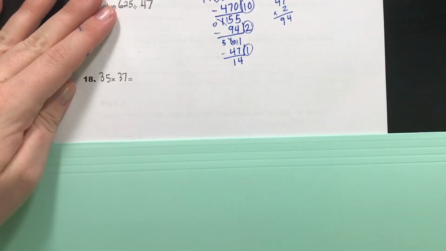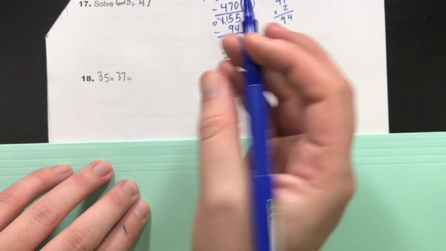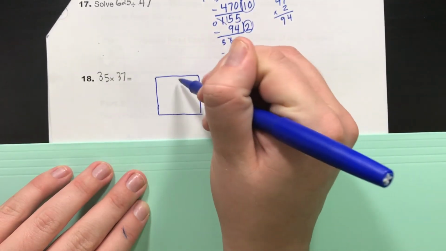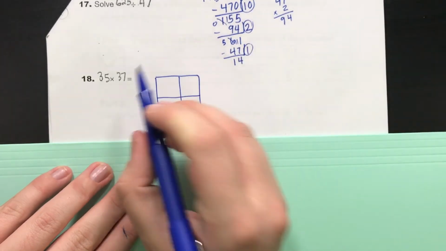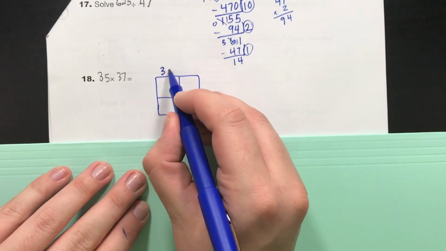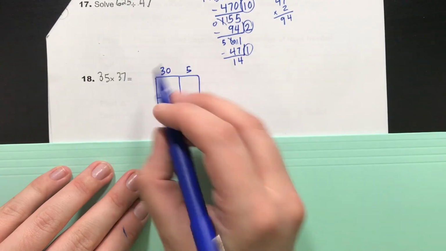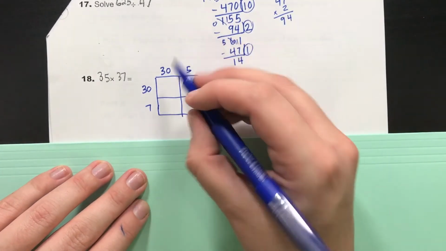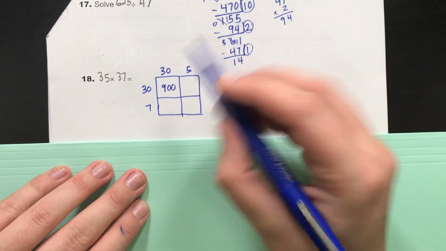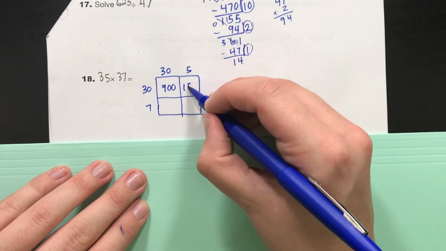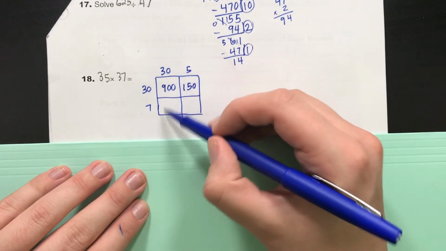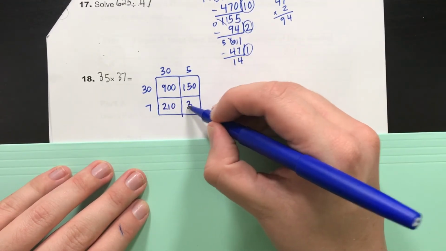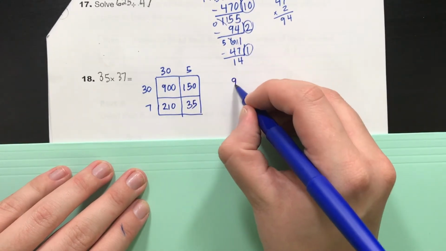Okay, number 18. We have multiplication now, so let's try the box method. We're going to split 35 into 30 and 5, and then 37 into 30 and 7. 30 times 30 is 900. 30 times 5 is 150. 30 times 7 is 210. And 7 times 5 is 35. I'm going to add them all up.